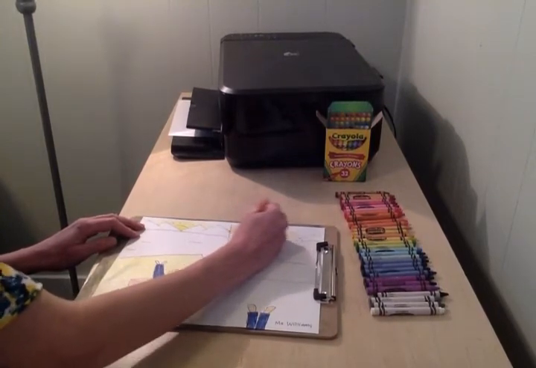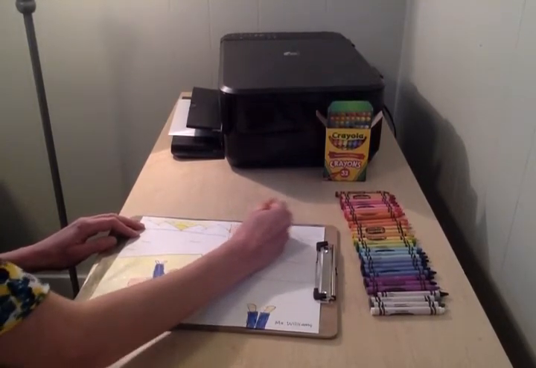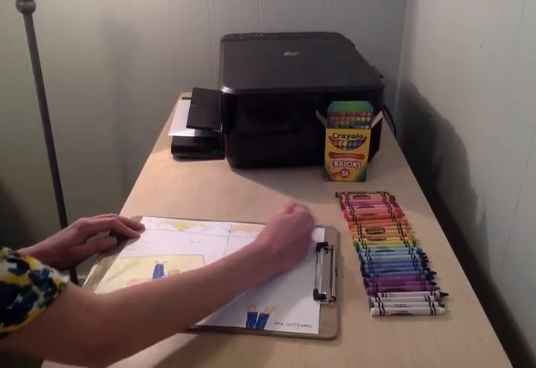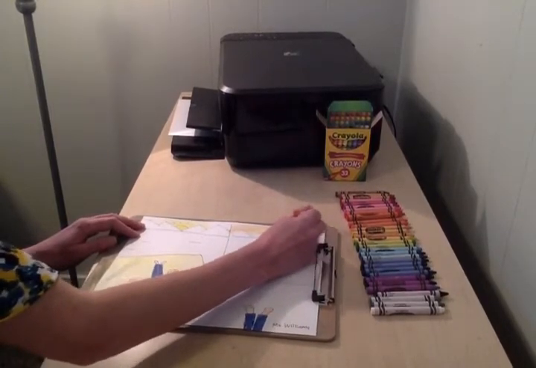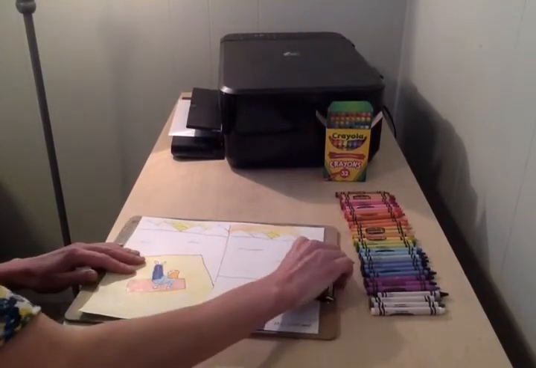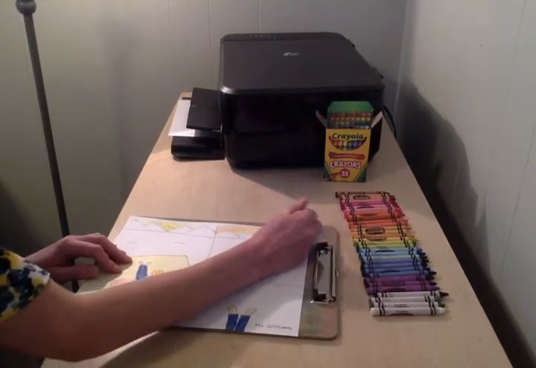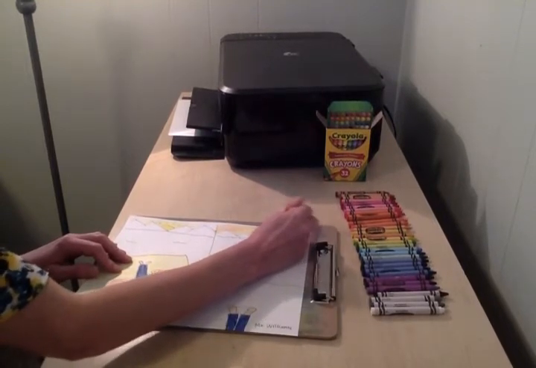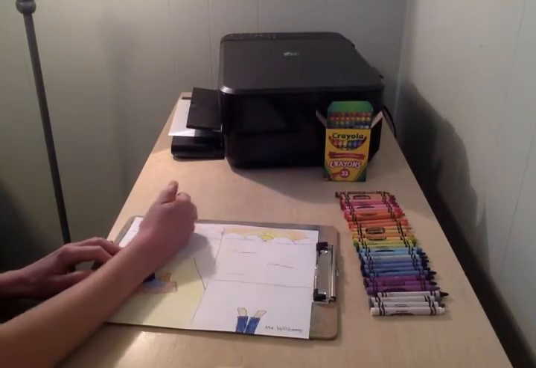Remember, with crayon you can blend the colors by layering it. So I'm going to, for my sunset here, kind of go back and forth over the different colors to layer it like that.